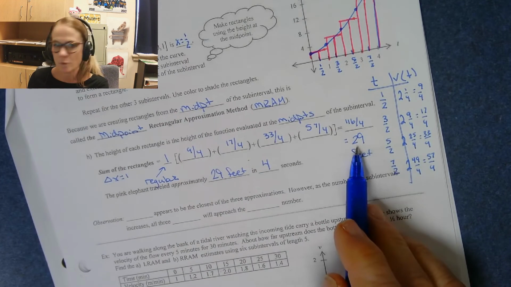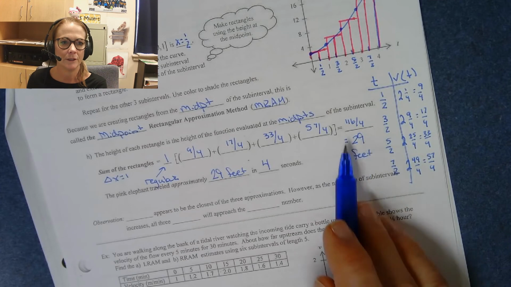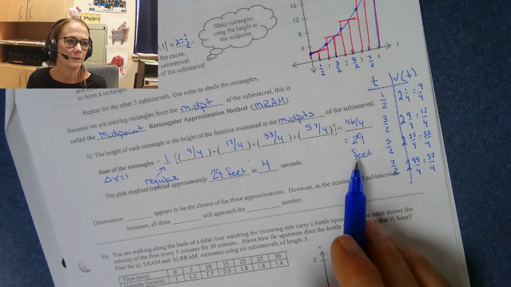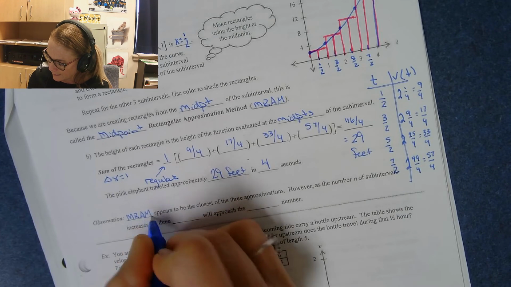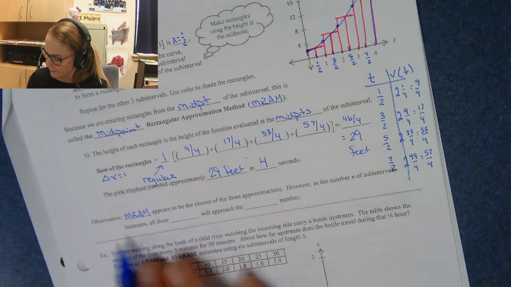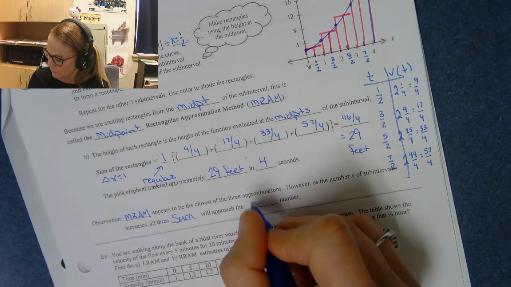So you can see that 29 is pretty close to the actual 29.33, assuming initial position of 0, and it's also pretty close to adding the left and the right up and dividing by 2. Okay, so MRAM appears to be the best, but as the number of subintervals increases, all three of these methods will approach the same number.